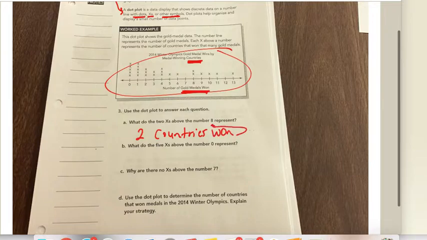What do the 5 X's above the number 0 represent? It means there are 5 countries, I'm writing fast, sorry, that won 0 medals. Then it says use the dot plot to determine the number of countries that won medals. So you're really supposed to add up all the X's or count them. And there are a total of 26 X's. But if we're being technical, we can't really count these 5 because they did not win any medals.